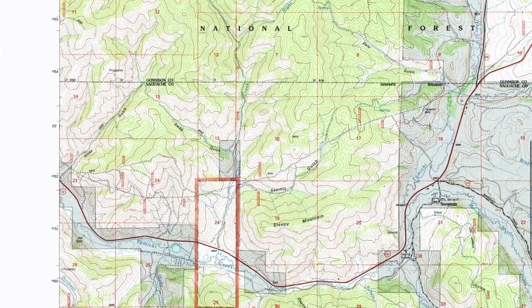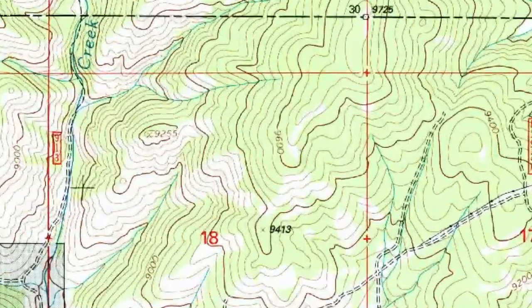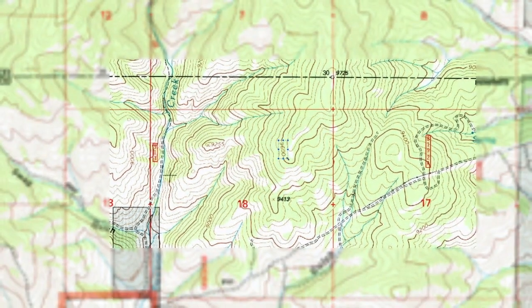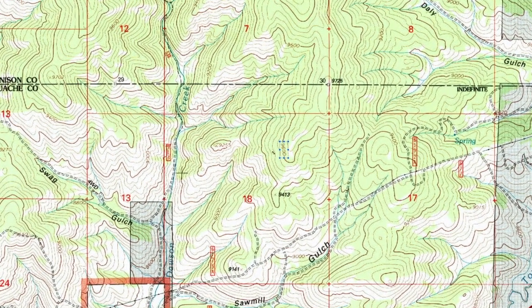And on this topographical map, you can see the levels of elevation. You can see that this index line right here is 9,600 feet above sea level, so it's pretty high. And then if we were to follow it and look at the next index line, this one's 9,600 feet.